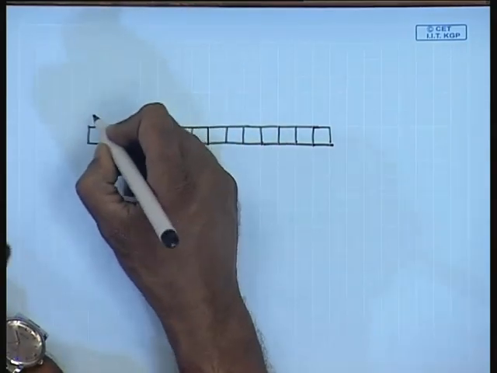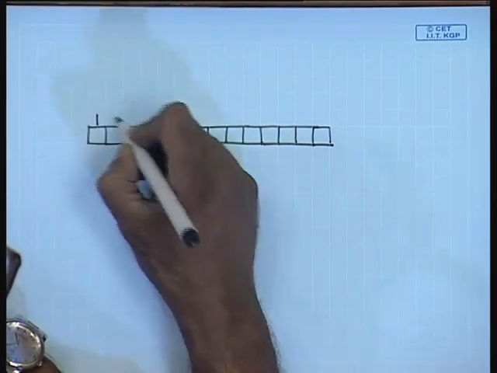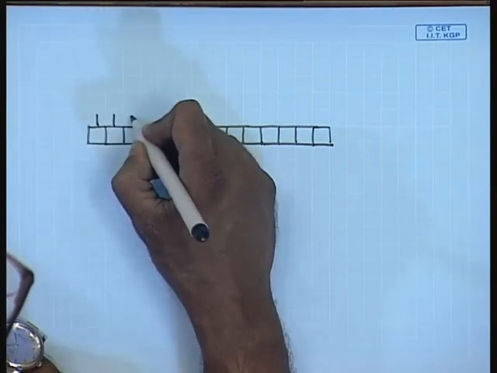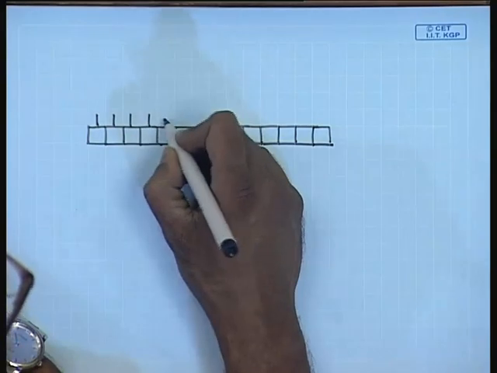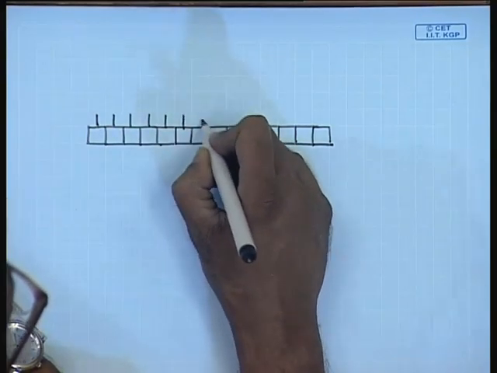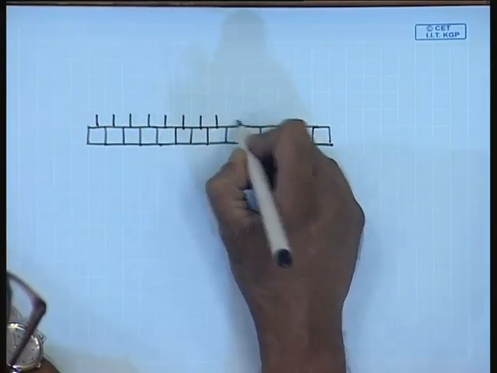Each commutator connects to two windings, two coils.